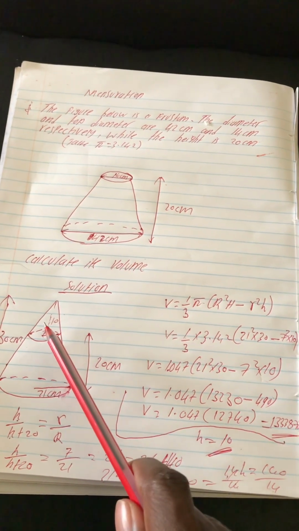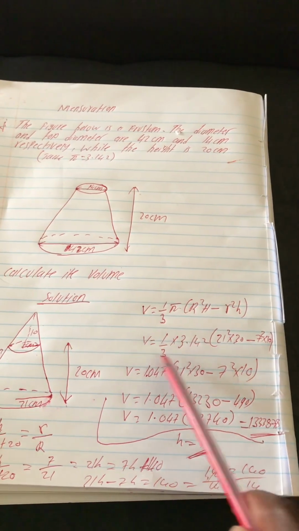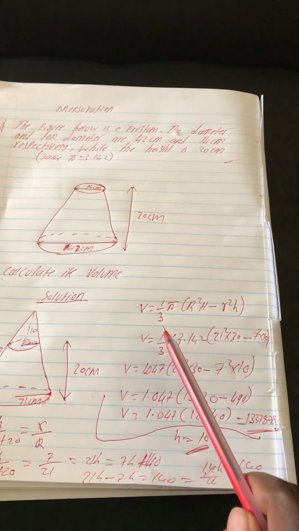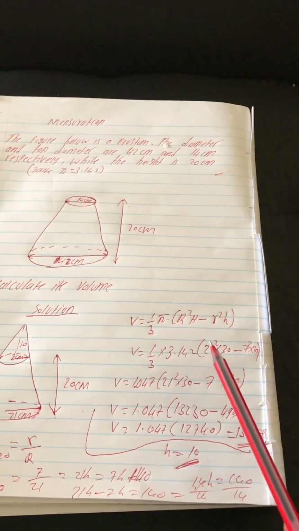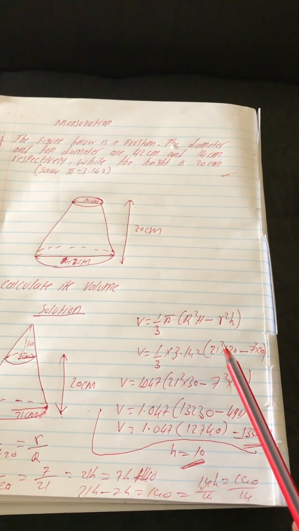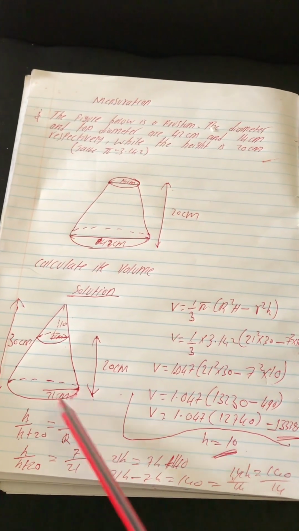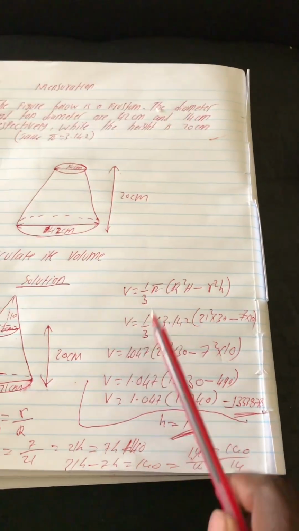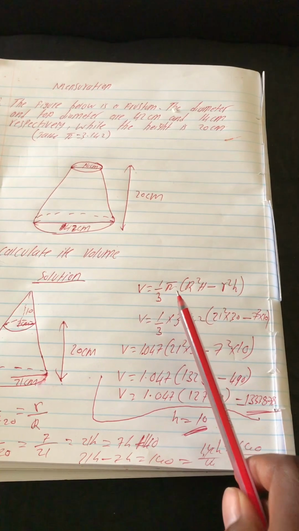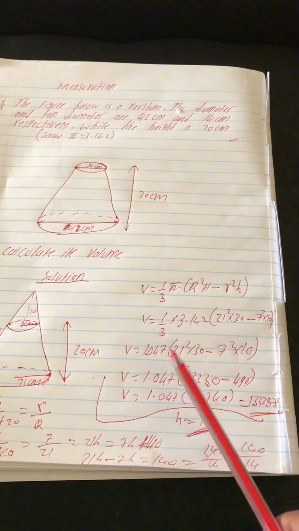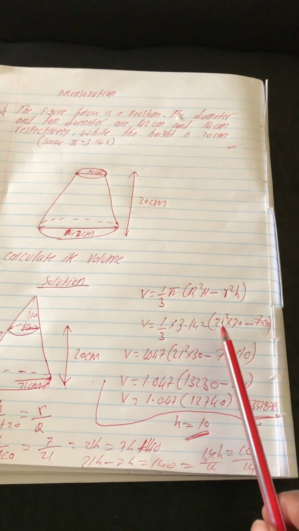So we substitute in this formula: 1 over 3 times 3.142, which is pi, open bracket, 21 squared times 30. This is how you find the volume. You substitute everything, and the answer will give you a value. So you need to go step by step. First of all, you're going to deal with this part.